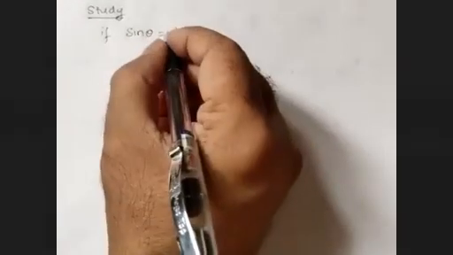If sin theta is equal to 1, or you can say plus or minus 1. So when is sin theta equal to plus or minus 1?